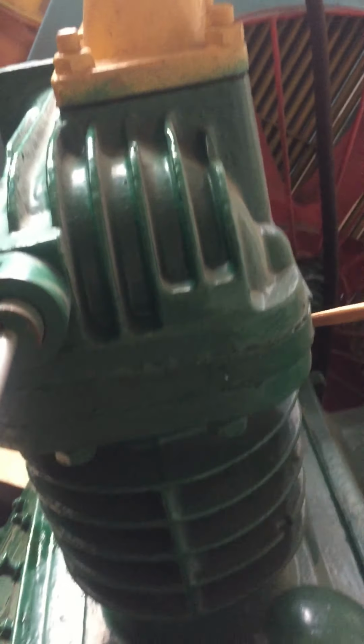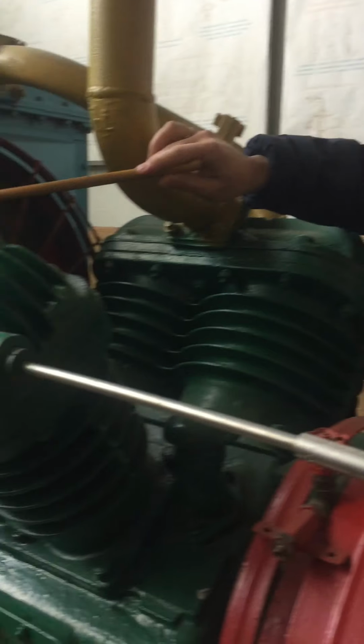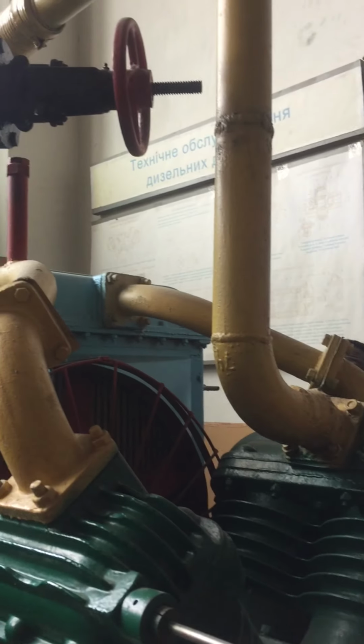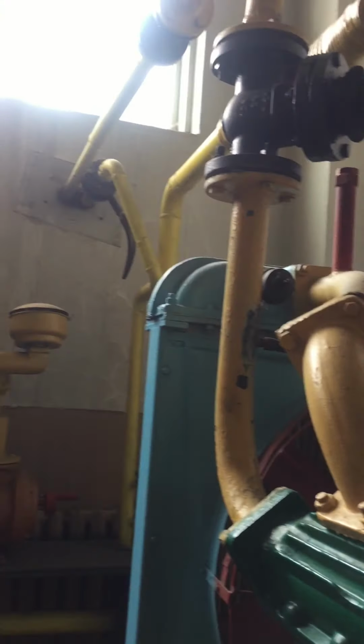Here we have the safety valve. There are some safety valves on the top. The idea is the same. Here we have two cylinders, two pistons inside them. We have the pre-compression here, the final compression there, and after this second stage, by this other pipe, it goes outdoors to the receiver.